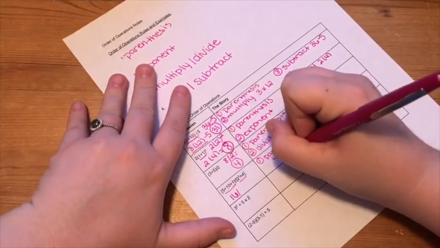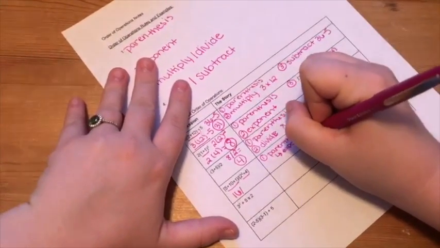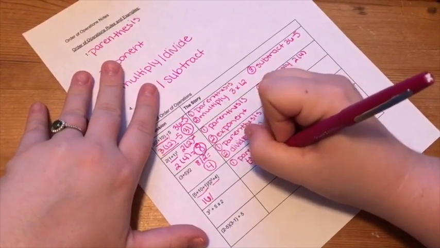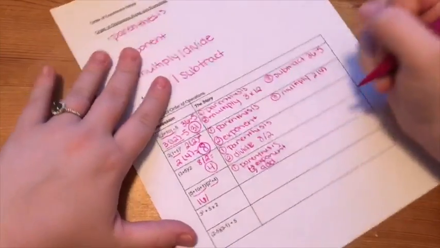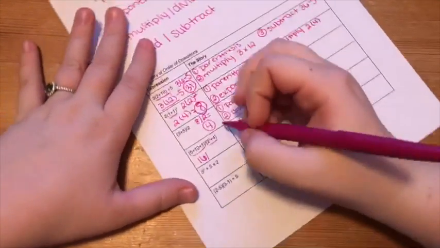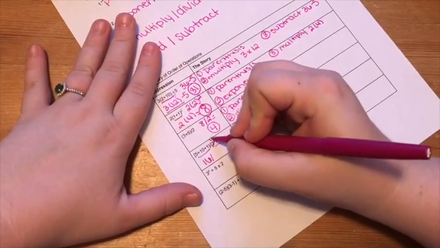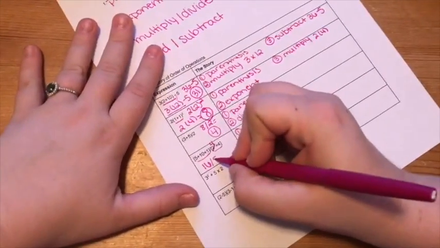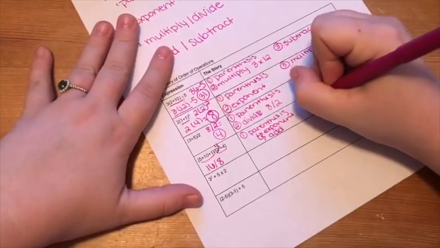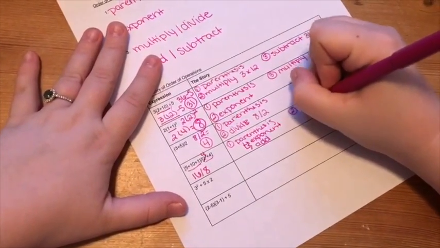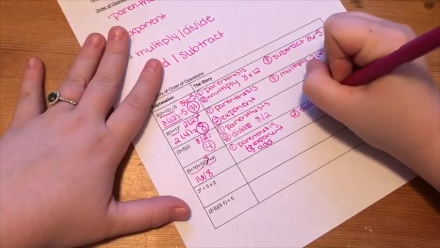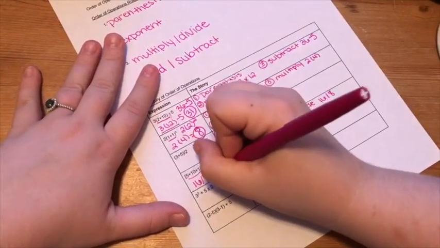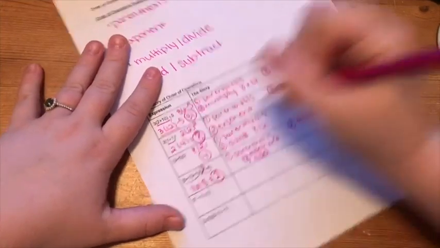I'm going to do my exponent. And then I'm going to add. So my exponent is 4. So I have 4 plus 4, which is 8. And my last step is that I am going to divide 16 by 8. So my final answer is going to be 2.